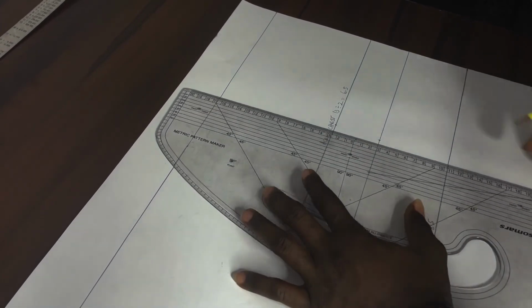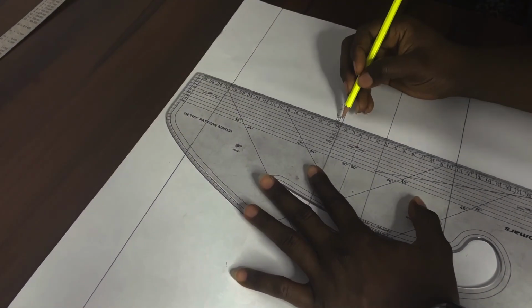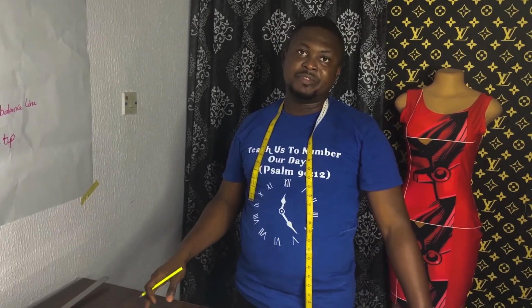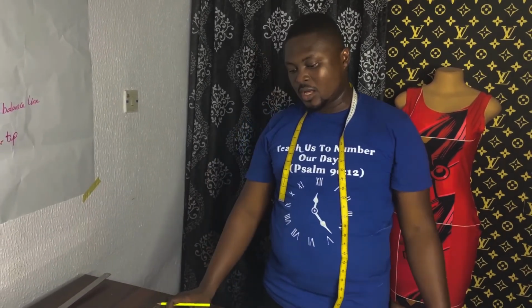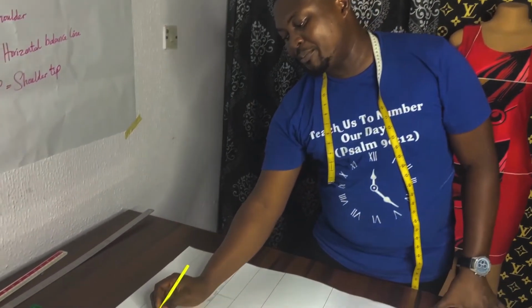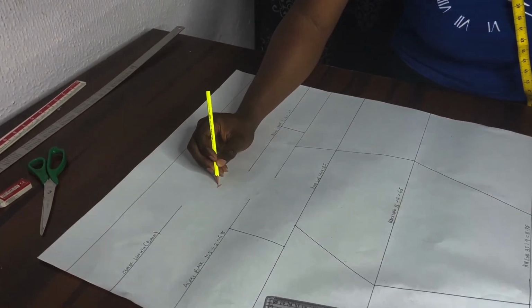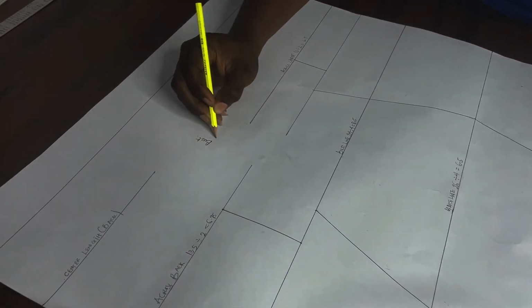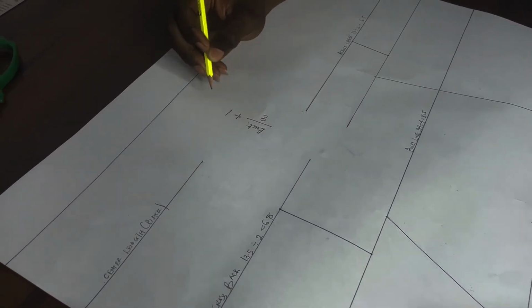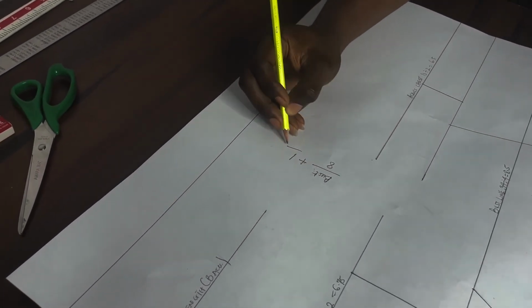Okay, so at this point, how do we get our neckline? How can we achieve our neck hole? How we do it is that we set the bust divided by 8 plus 1, divided by 2.